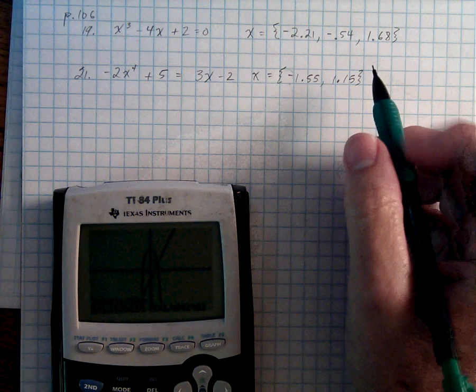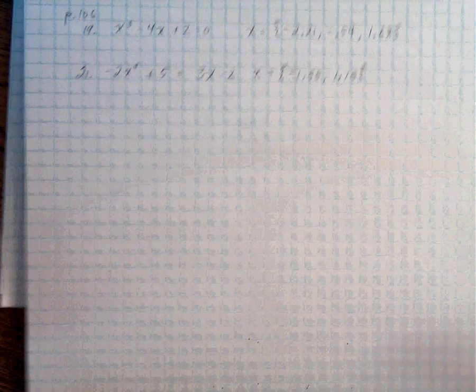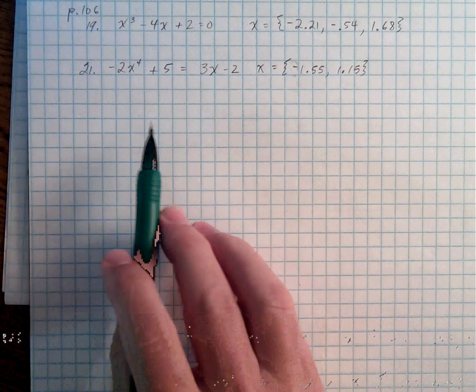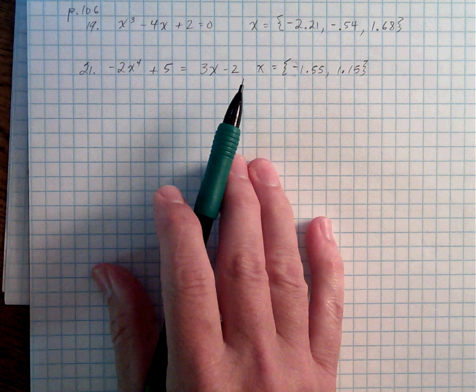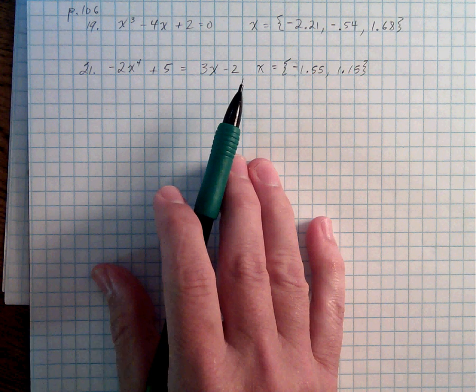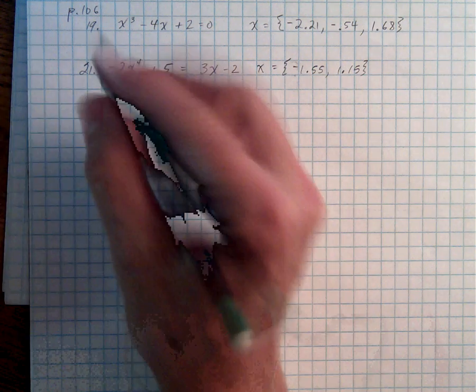Alright, and that's it. So those are the solutions for those two equations. In the next set, it says solve each equation algebraically and verify your results with a graphing utility. So we're going to look at 37.